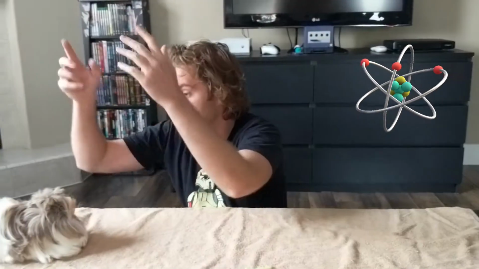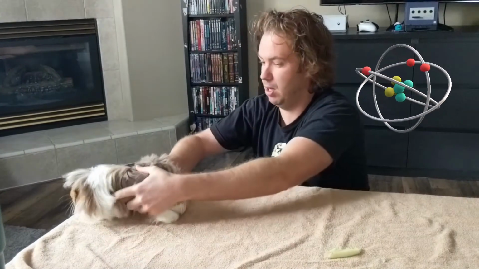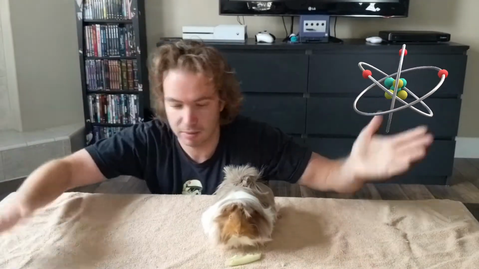Alright? So, atoms, they make up everything, literally everything. They're in this piece of lettuce, they're in this blanket, they're in this table, they're in that cup, they're in the water in that cup over there, and they're in this pig. This pig right here, who's probably peeing. No, not peeing yet. Close to peeing.